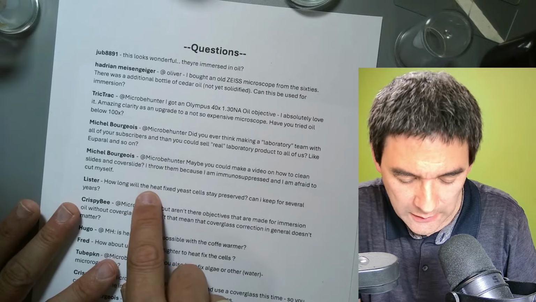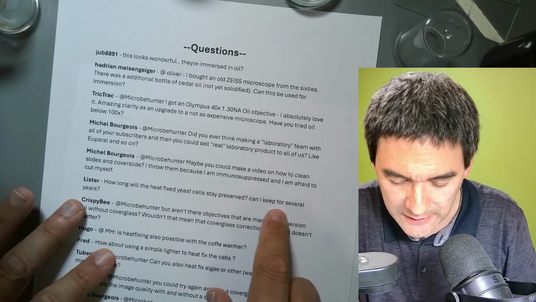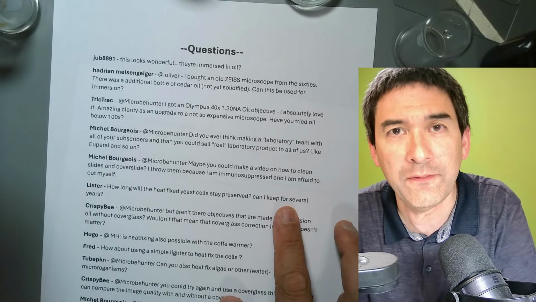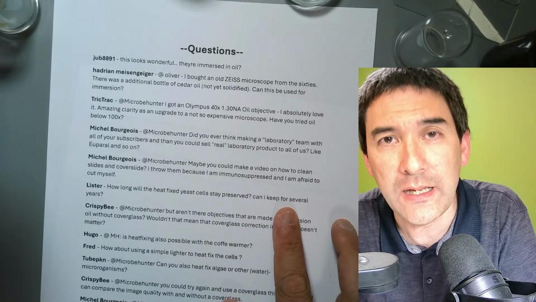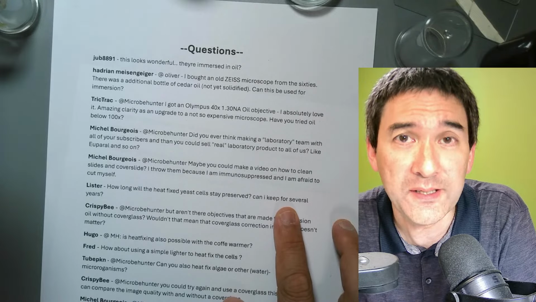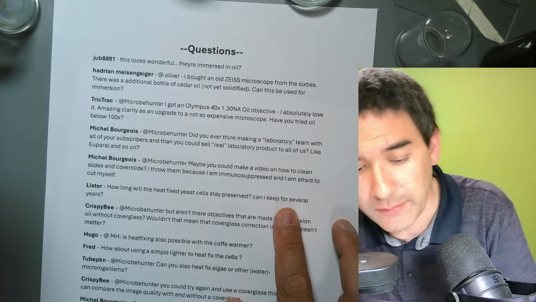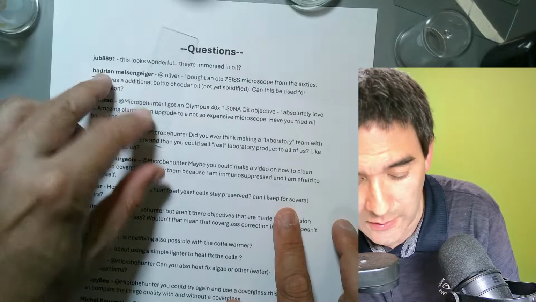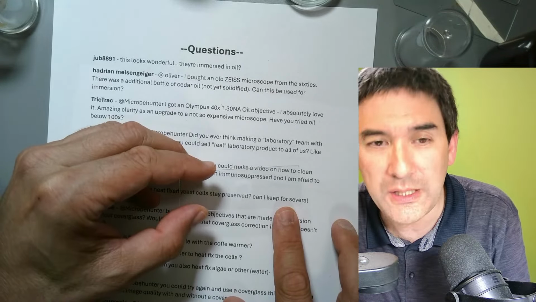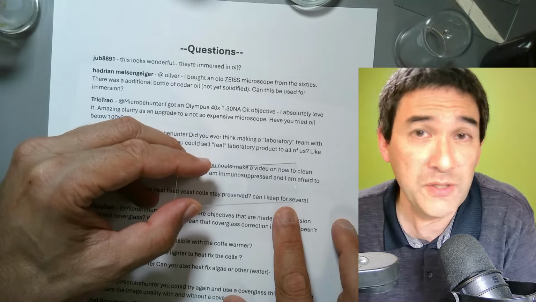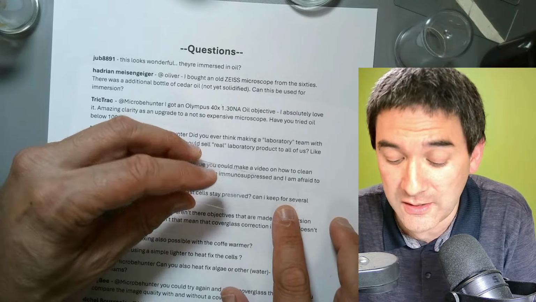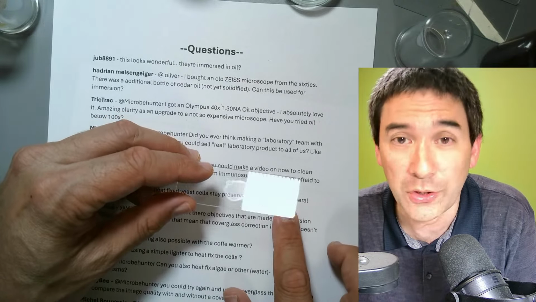Okay, how long will the heat-fixed yeast cells stay preserved? Can I keep them for several years? No, you can only if you add a mounting medium. Okay, so this is the thing. The heat-fixed cells themselves, I've got some other slides over here that I prepared. It's not yet heat fixed, but if you heat fix them, they can be scratched off again. Maybe not as easily as the non-heat fixed ones, but this is not a permanent slide.